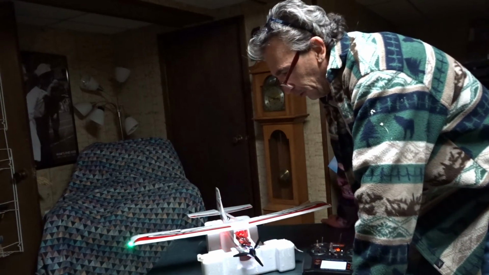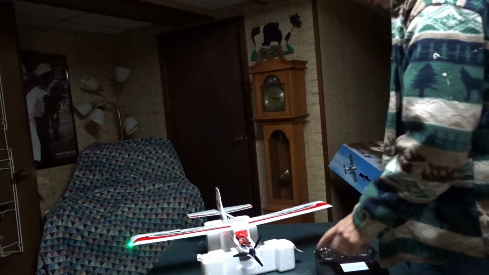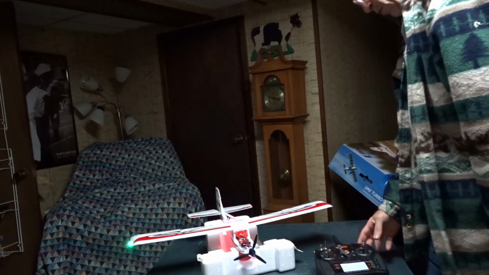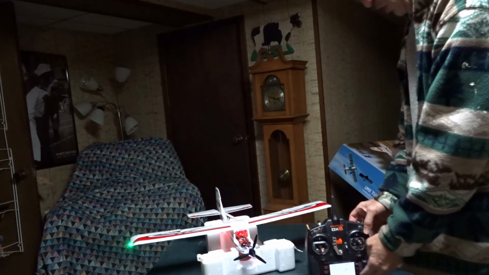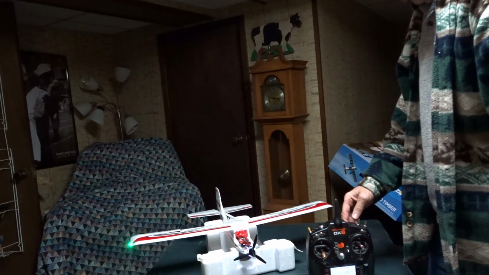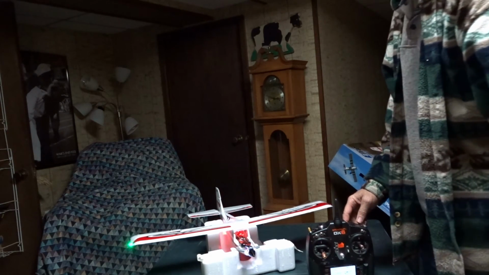I'm in the picture now, thank you. I am going to now go check out my throttle. According to the SPM file on Spektrum RC, the H was throttle cutoff. On here it's not.